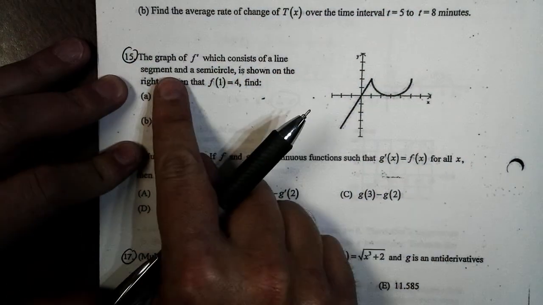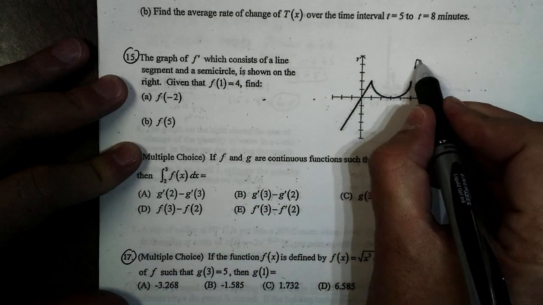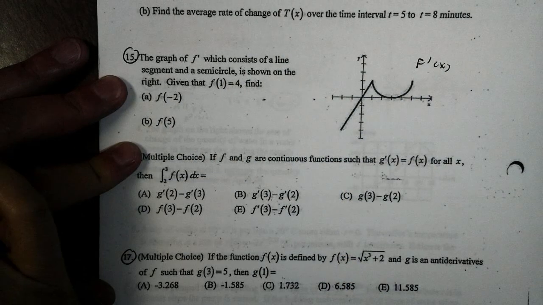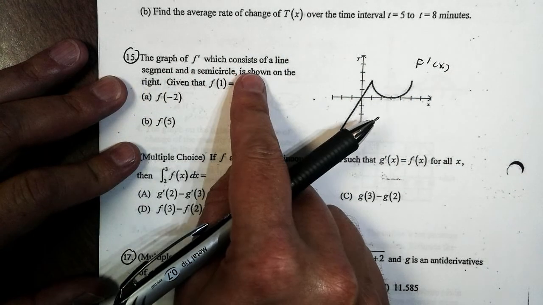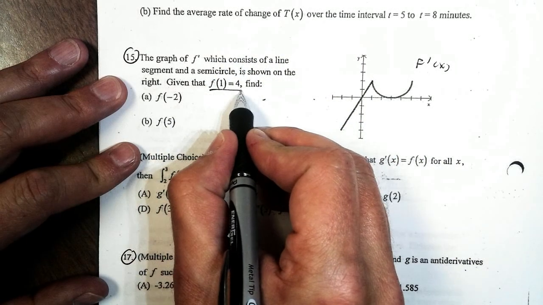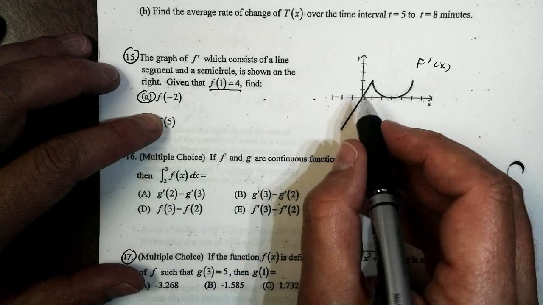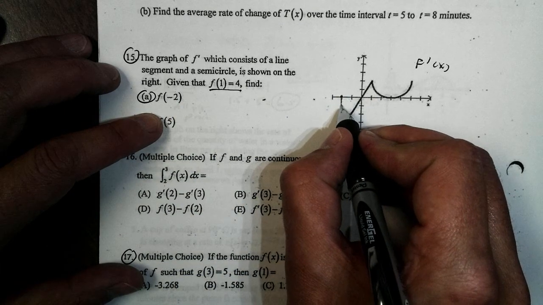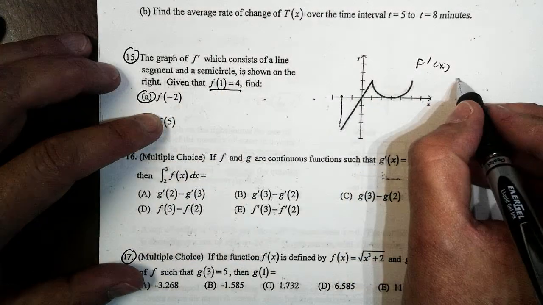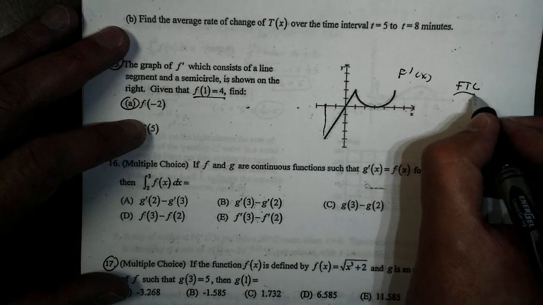This came up on the AP test a few years back. Given the graph of the derivative, which consists of the line and the semicircle, and given f of 1 is 4, let's just do part A, find f of negative 2. So here's that negative 2. I'm looking at the area. This is an FTC problem.